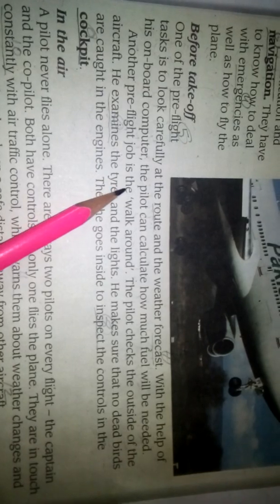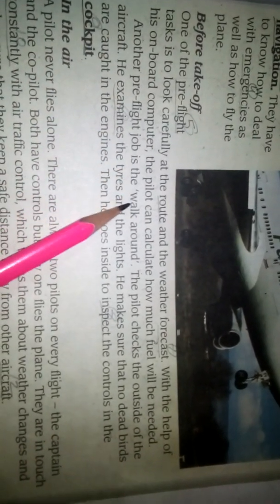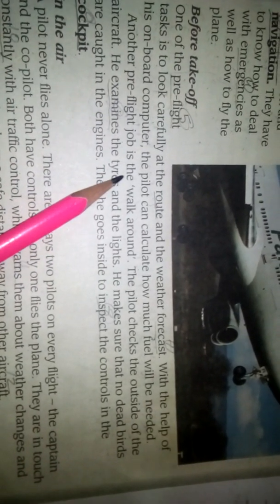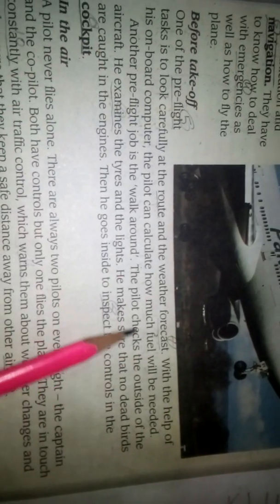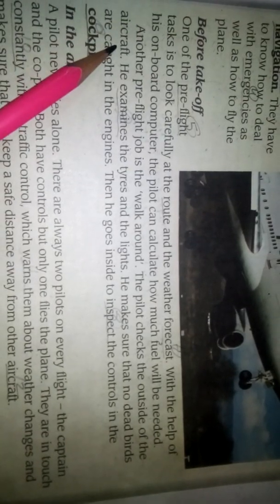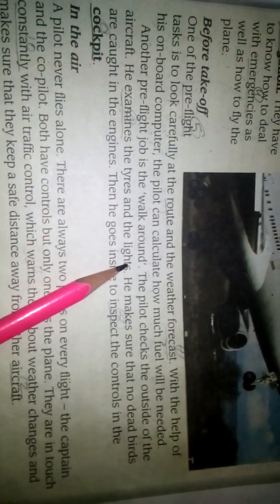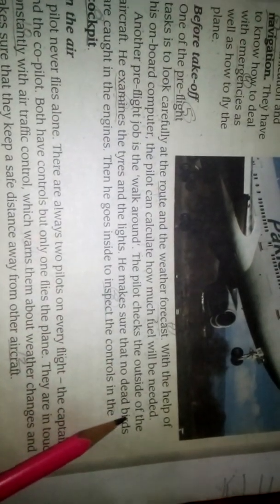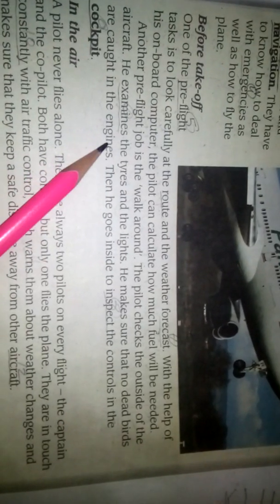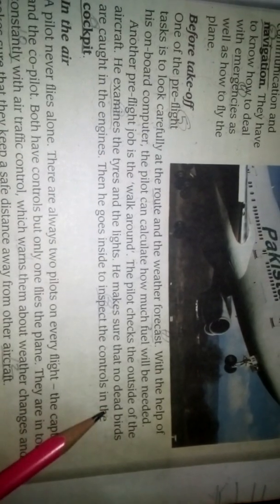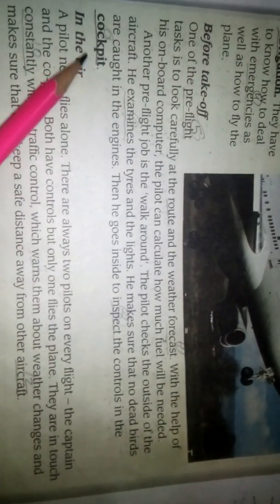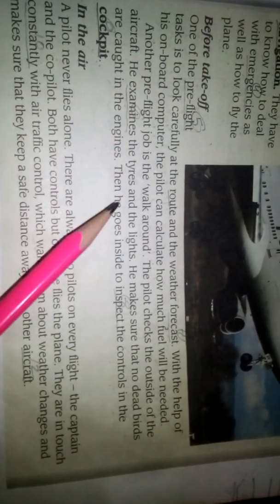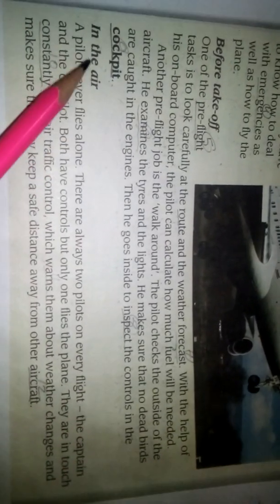Another pre-flight job is the walk around. You have to walk around your plane. Being an airline pilot, the pilot checks the outside of the aircraft. He examines the tires and the lights. He makes sure that no dead birds are caught in the engines. Then he goes inside to inspect the controls in the cockpit. Cockpit is the place in which the pilot sits.